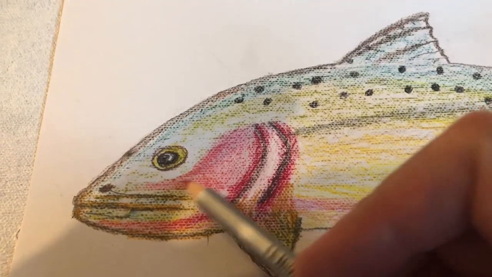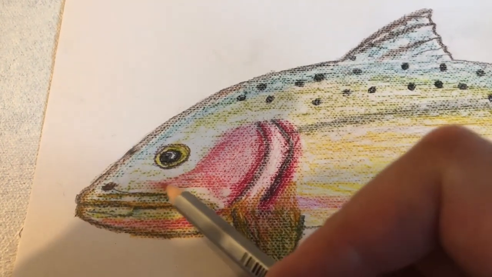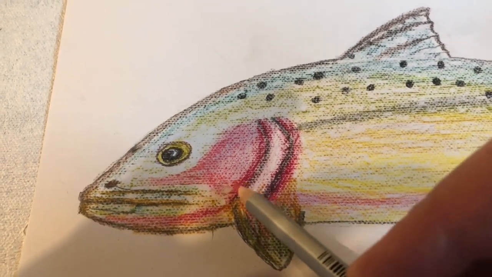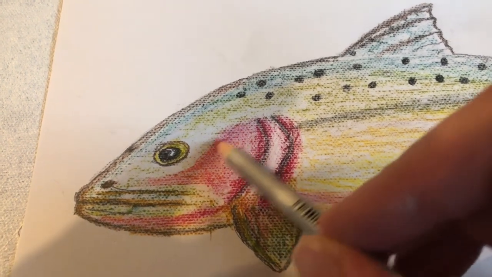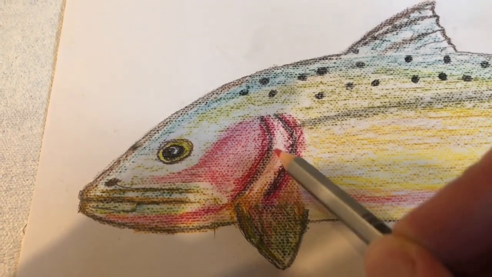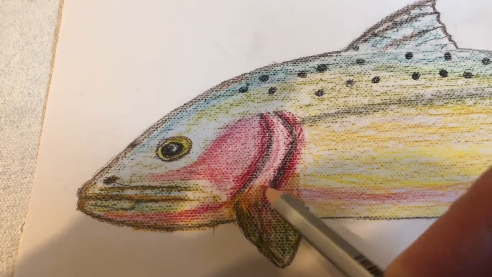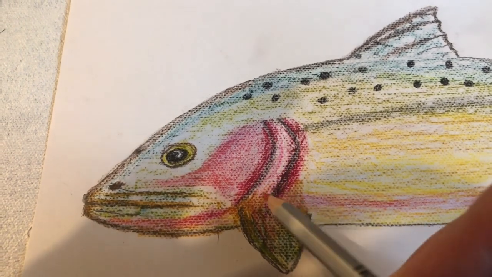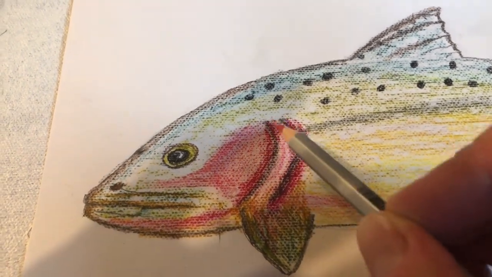I'm going to use the pink to kind of bring my red in and just blend that a little bit, so it looks a little bit less like rosy cheeks and a little bit more like the markings of a cutthroat trout.